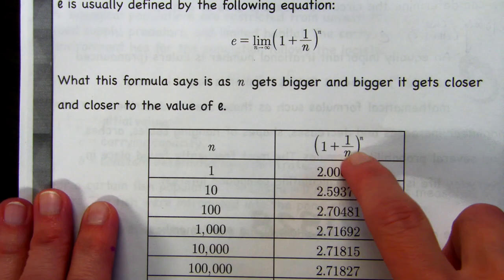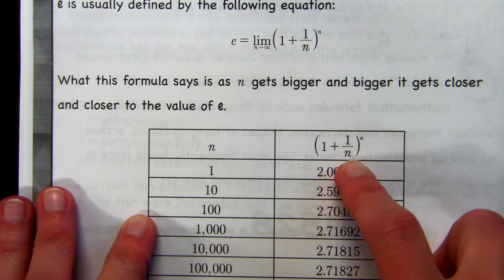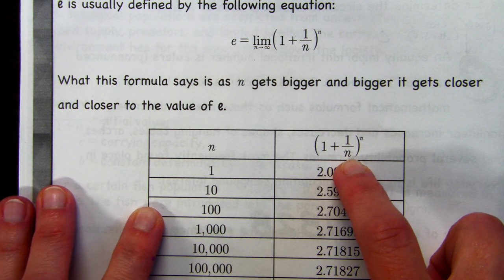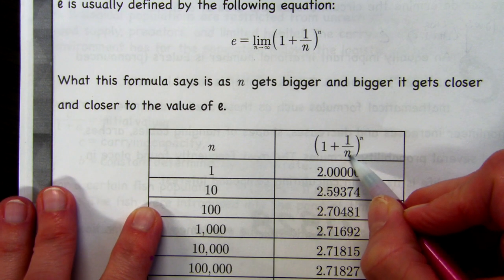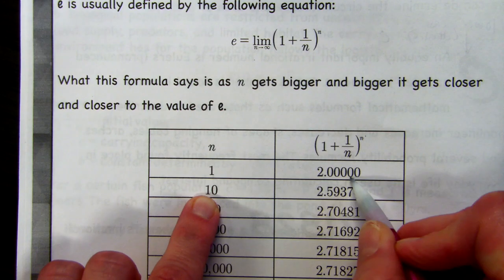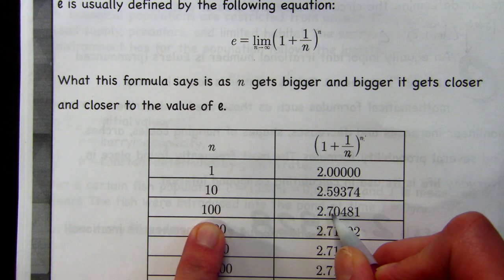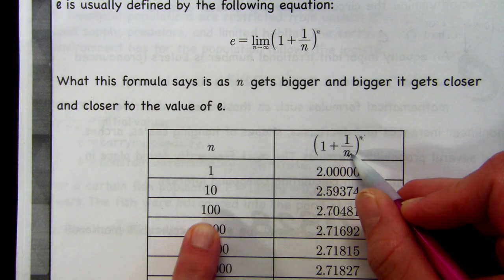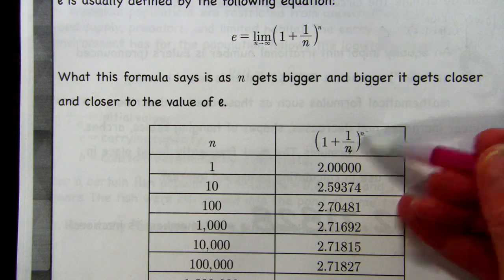See how this looks very similar to that compound interest formula that we were using before? What they're doing is putting in bigger and bigger numbers for how many times a year. So we're going to make this number and this number. If I make that 1 and 1, it comes out exactly 2. If I put in 10 and 10, it comes out 2 point something. If I put in 100, 1,000, they're making these numbers bigger and bigger.